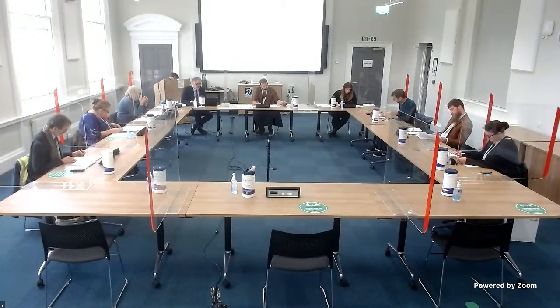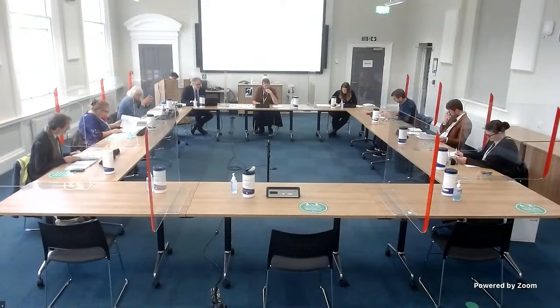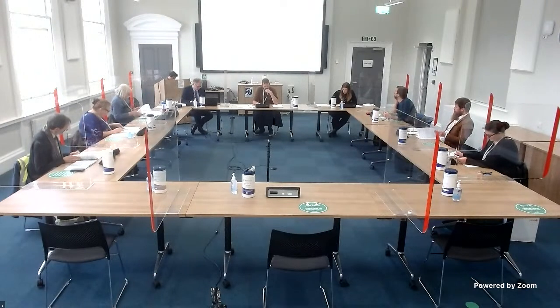And then consequently, condition 5 has been reworded because that requirement was originally within condition 5, and it's just to make it clear that it's two separate requirements. And then at the bottom there is an additional informative just to draw the applicant's attention to the provisions of the Party Wall Act.